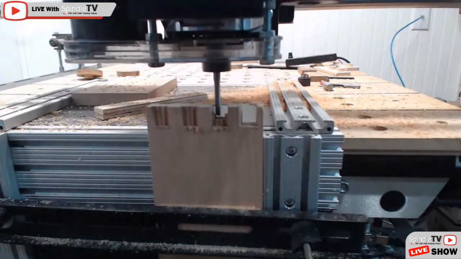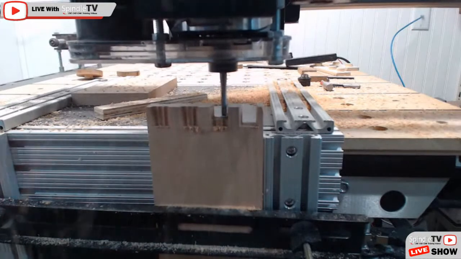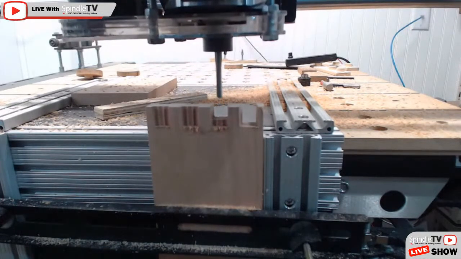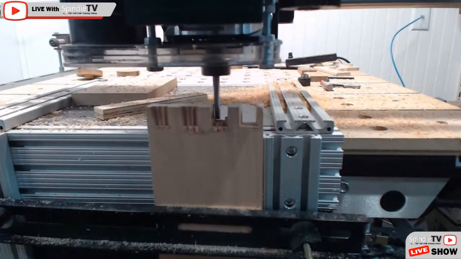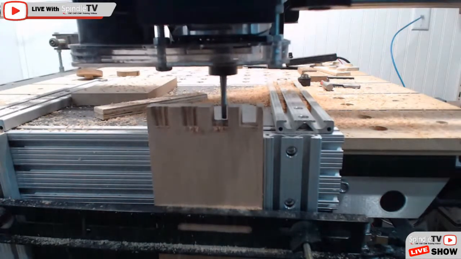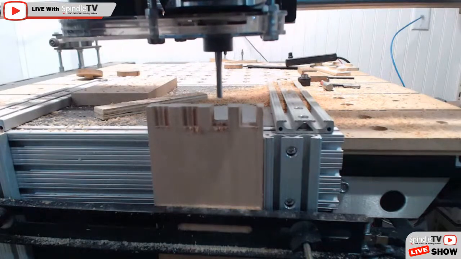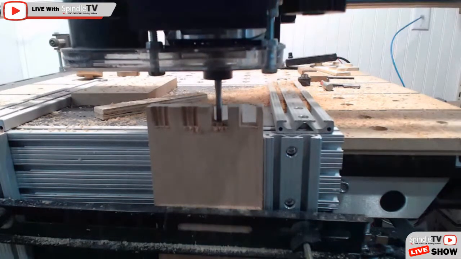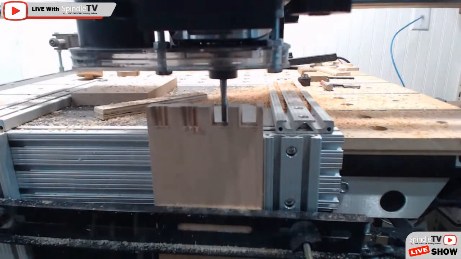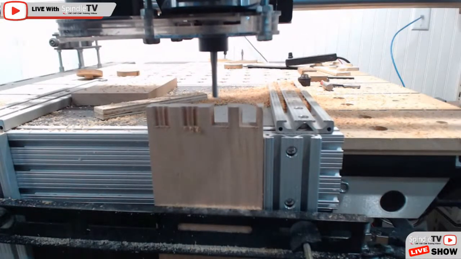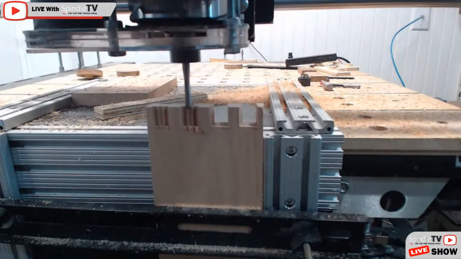Now, what you're going to see me do here in about 3 seconds after this finishes is I'm going to test the fit, but I forgot to give myself an allowance. So on the fly, we're going to go into the Aspire software and set up that allowance while it's cutting.